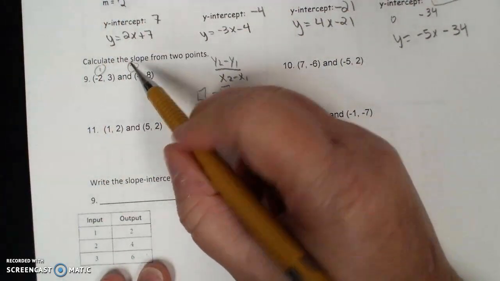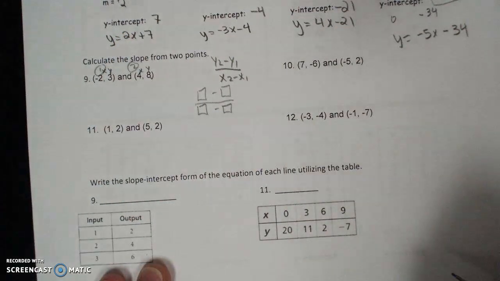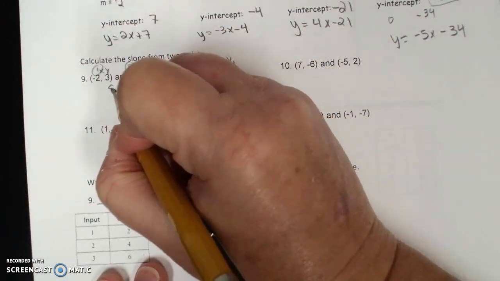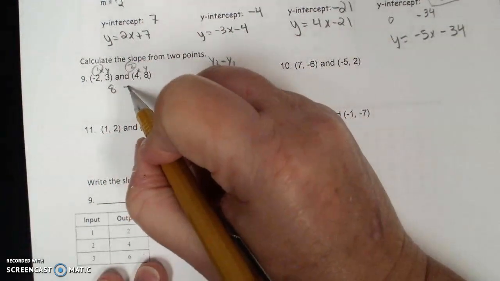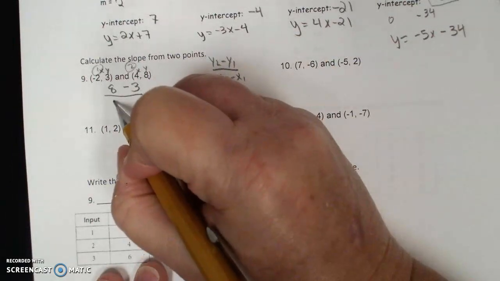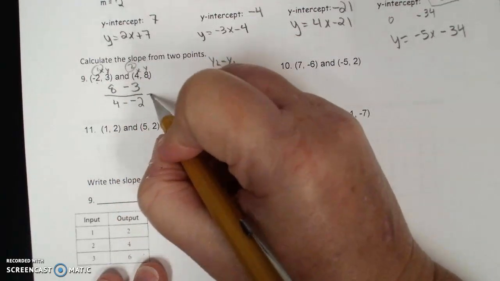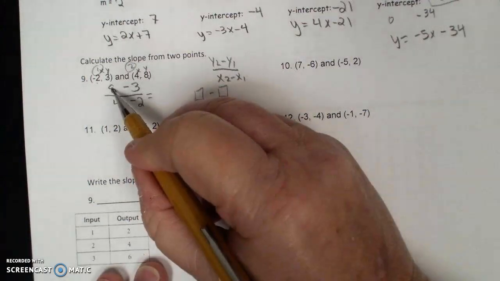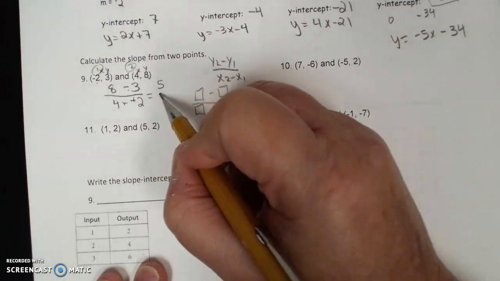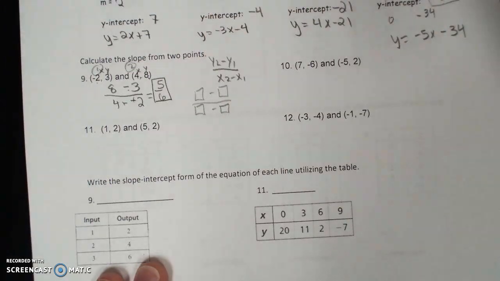So an x here and a y here, x here, y here. So I'm going to go y2, which is 8, minus y1, which is 3. Come back to here and say 4 minus, and then pick up this as negative 2. 8 minus 3 is 5. Keep, change, flip, which is 6. So my slope is 5 over 6.